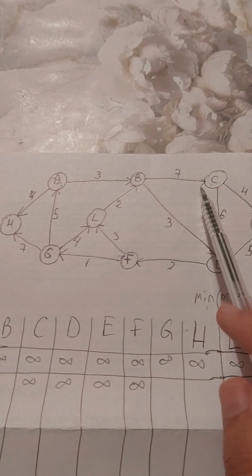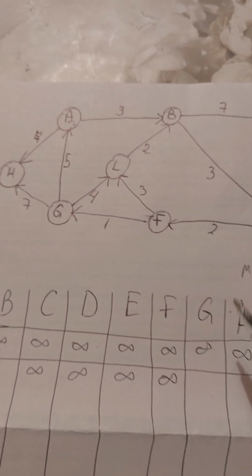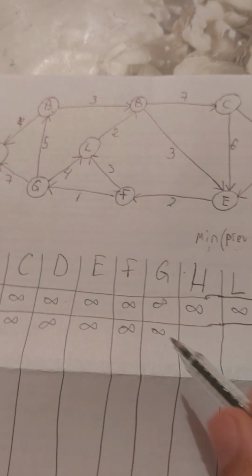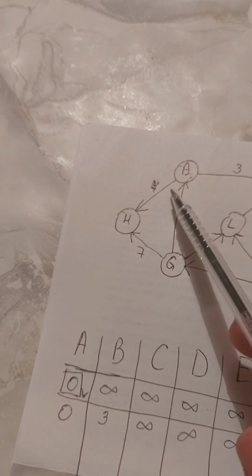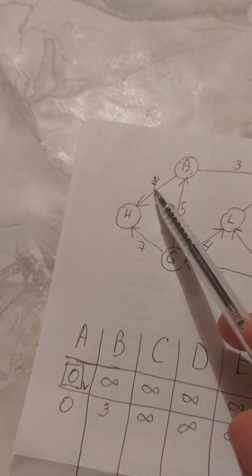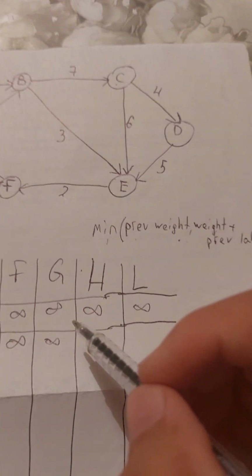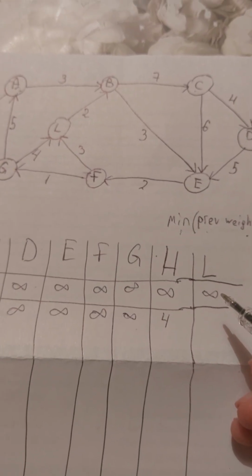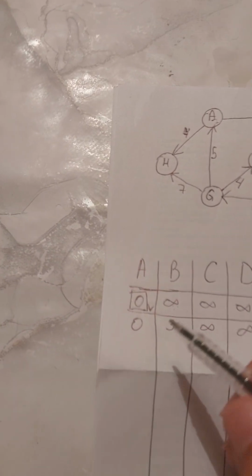From A to C we don't have a direct path, so we have to keep infinite. To G we also don't have a path, so we keep infinite, but for H we have a path, and the weight is 4. 4 plus 0 is 4. 4 is less than infinite, so we write 4. To L we have to keep infinite. So okay, next one.